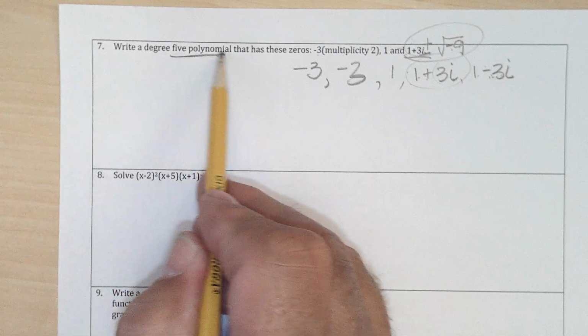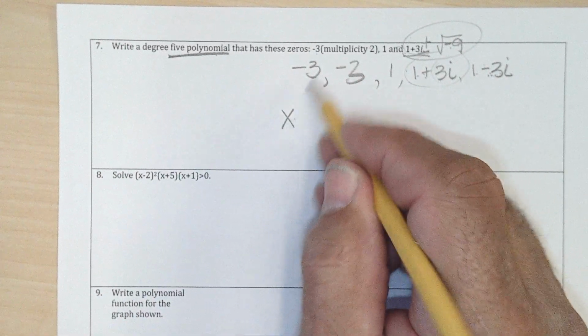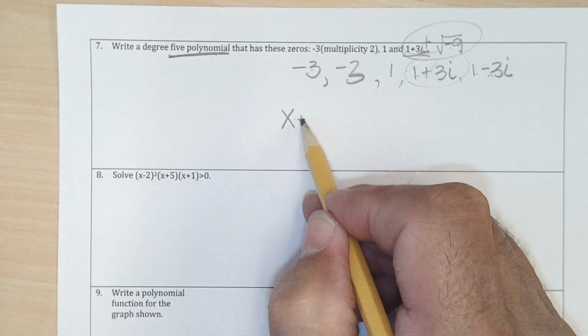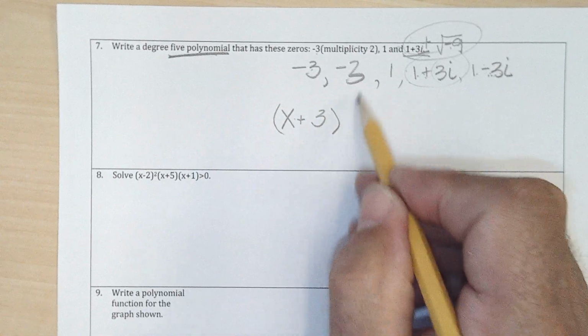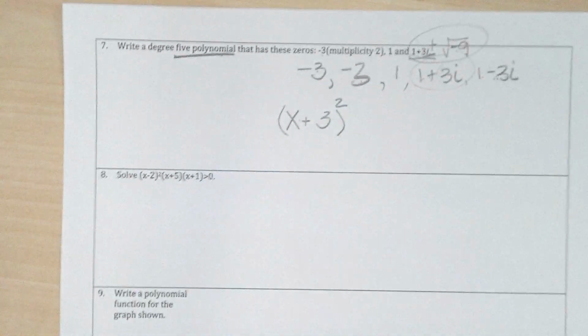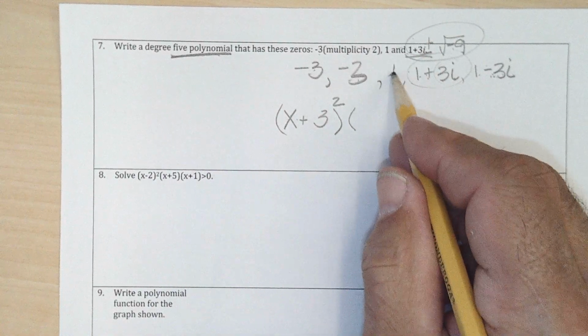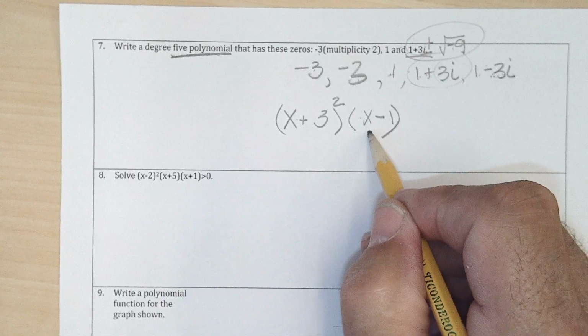Now, to write the polynomial, it's got to be x. If x is minus 3, what do I add to it to get 0? A plus 3. And that one's supposed to happen twice. And then we have a 1. So if x is 1, it would be x minus 1 would make 0.